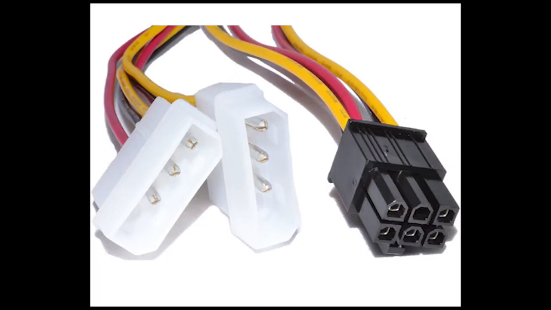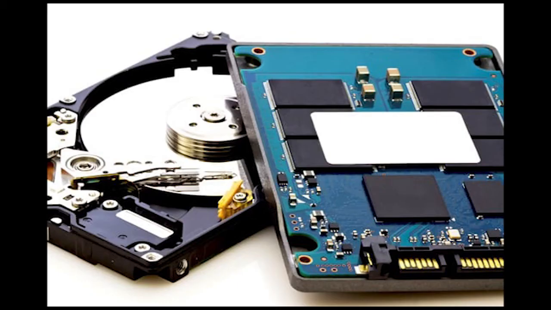Third is the IDE and SATA connectors. These storage device connectors is where you will connect your storage devices such as mechanical hard drive and solid-state drives. These devices need to be connected to the motherboard for the data to be submitted and retrieved.